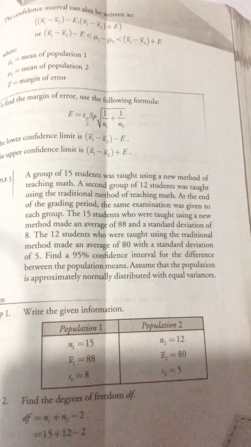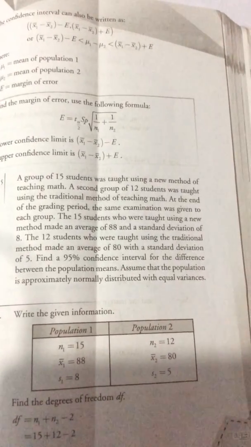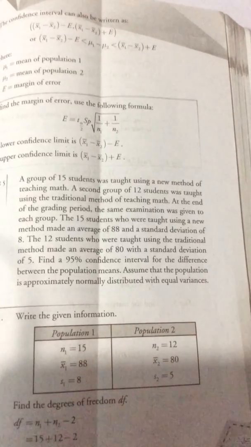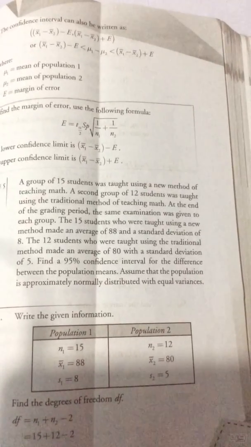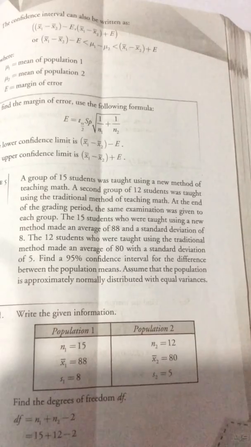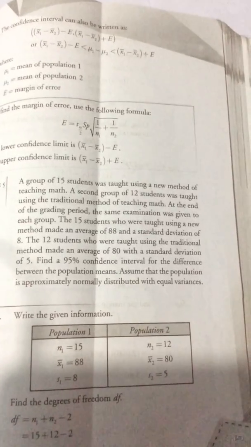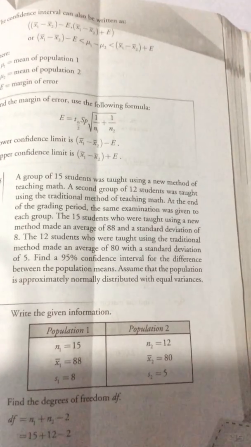For the number 5 example, a group of 15 students was taught using a new method of teaching math. A second group of 12 students was taught using the traditional method of teaching math. At the end of the grading period, the same examination was given to each group.